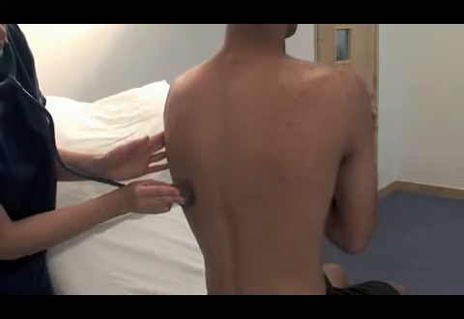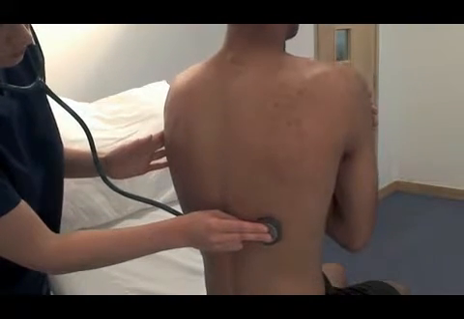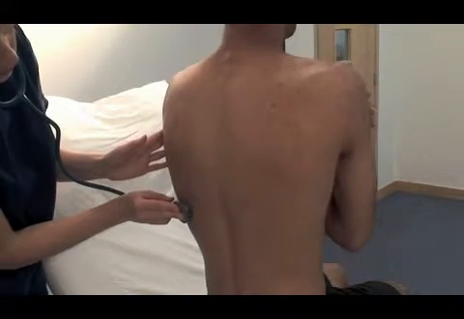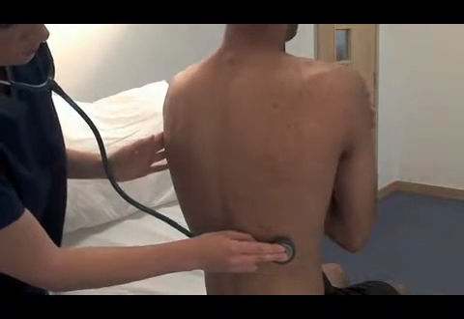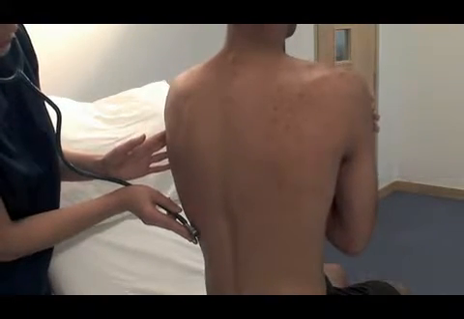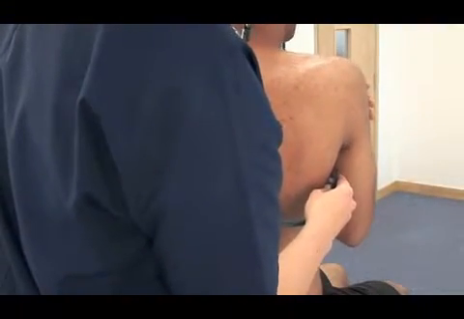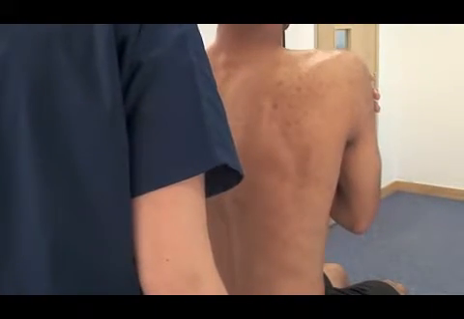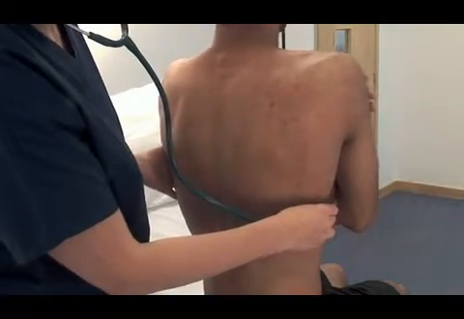Wheeze has a musical quality and implies airway narrowing, commonly heard in asthma and chronic obstructive pulmonary disease. You should time it in relation to the respiratory cycle. Wheeze tends to be louder on expiration. This is in contrast to stridor, which is heard in inspiration only. You may hear wheeze on inspiration, and this implies severe airway narrowing. However, the degree of the wheeze is not useful in determining how severe the airway obstruction is. In the most severe bronchospasm, the chest may be silent.